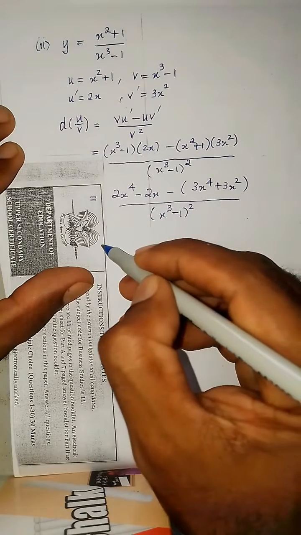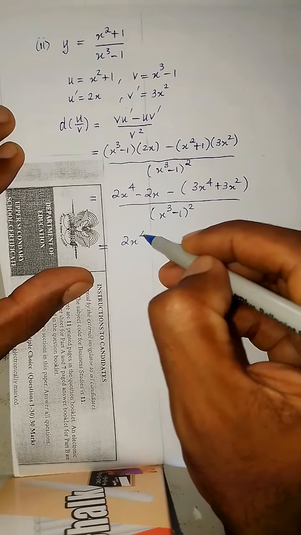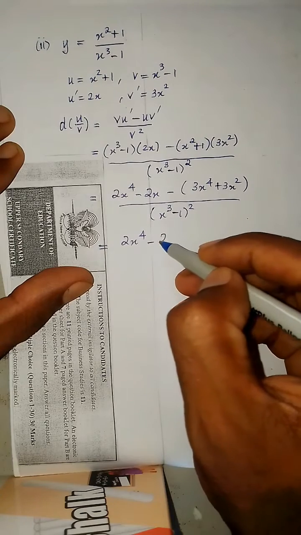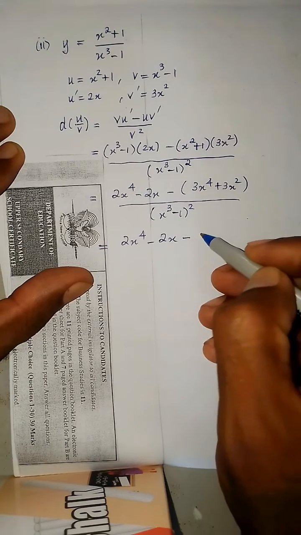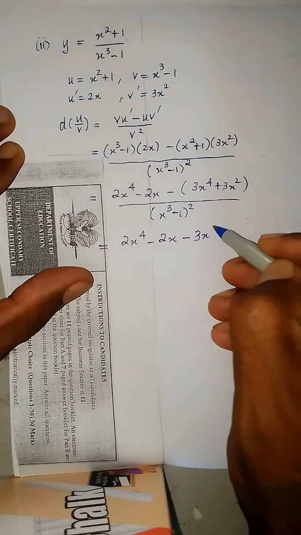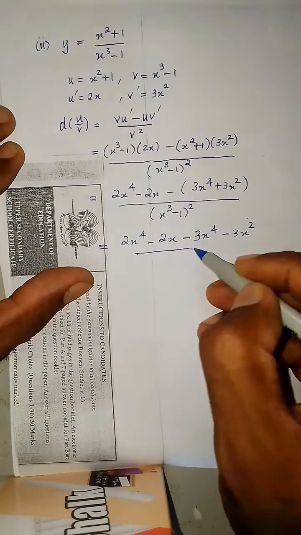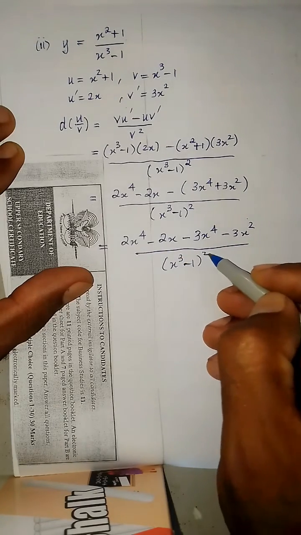Further simplifying, we go 2x to the 4 minus 2x minus 3x to the 4 minus 3x squared, all over x cubed minus 1 squared.